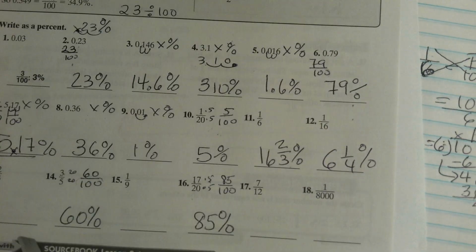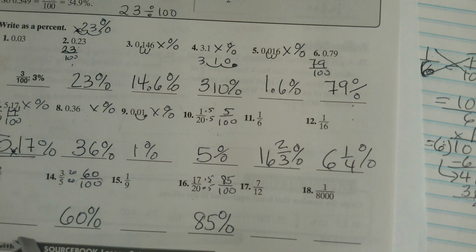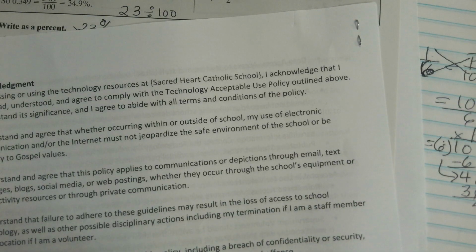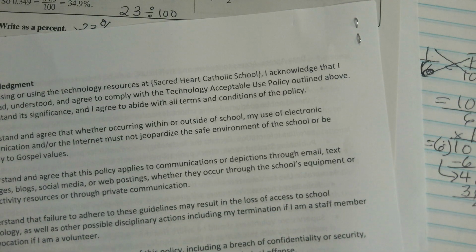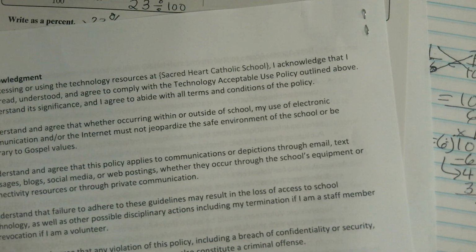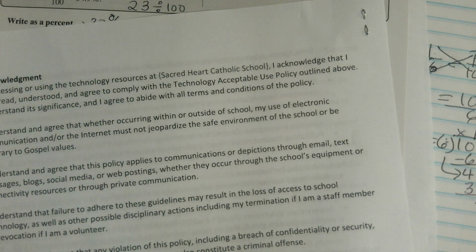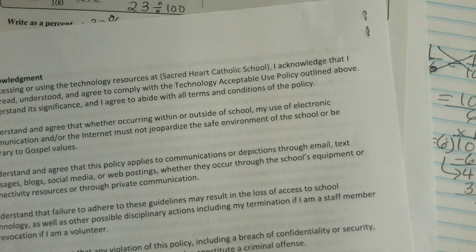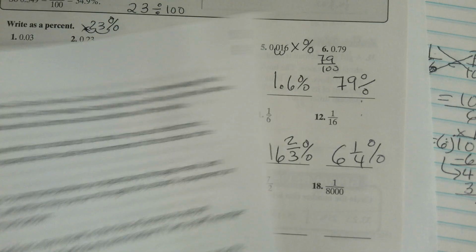This is technology. The do's and don'ts of doing technology on the campus with the children, and the back page, and then print at the top, sign at the bottom. And today is 10/7.